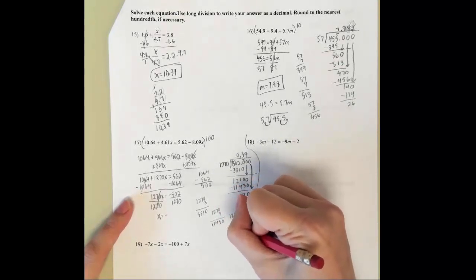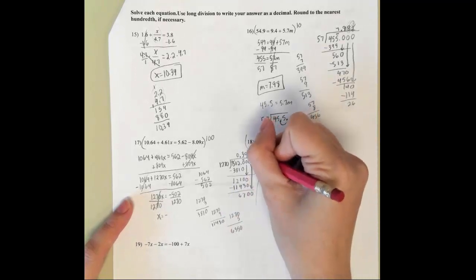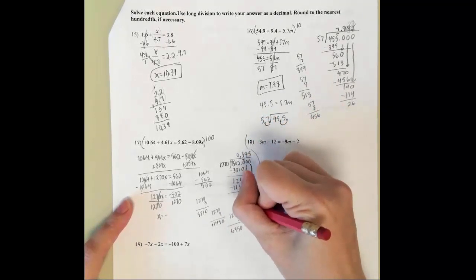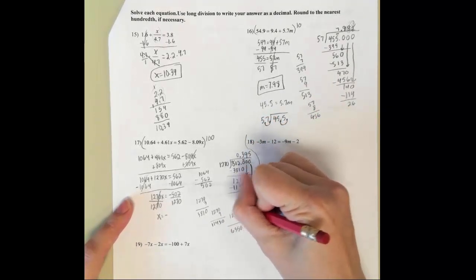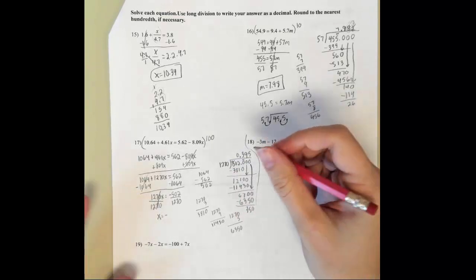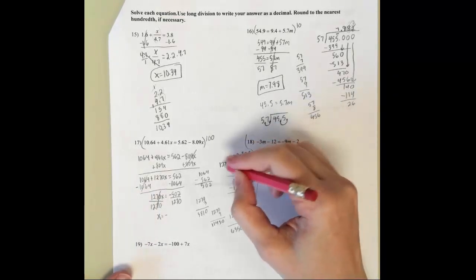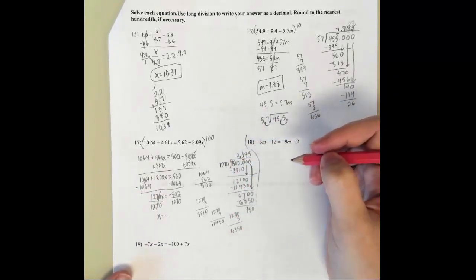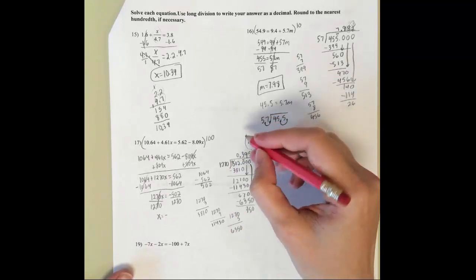And I get 6,350. So 5, 6350, and the reason I'm going ahead and subtracting is to make sure I didn't pick something that was wrong, because if I got something bigger than 1270 there, I would know that I should have gone up a number.